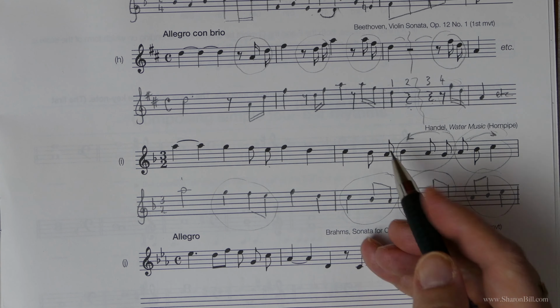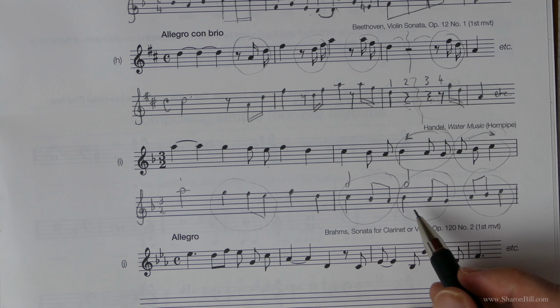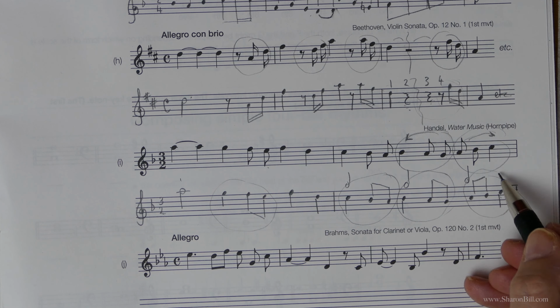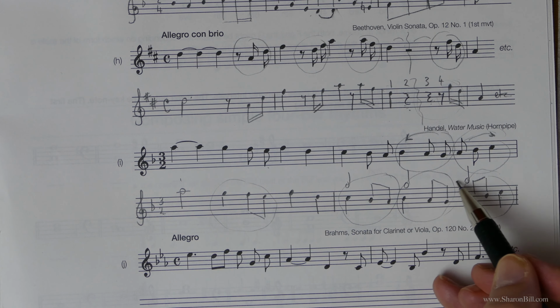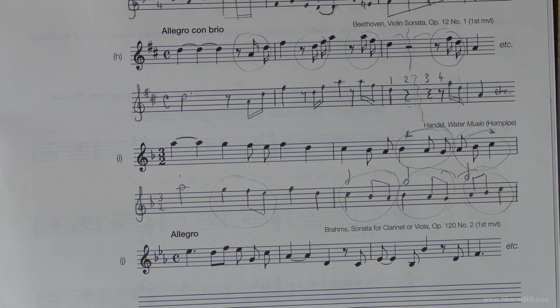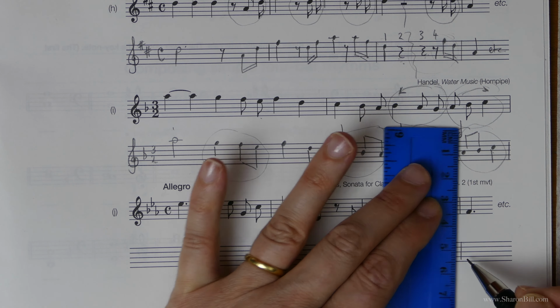So you can definitely see we've got one minim beat here, or half note, one minim beat or half note here, one minim beat or half note here. You can't join those together because they belong to separate beats. You're always trying to tidy up and show exactly where each new beat starts.